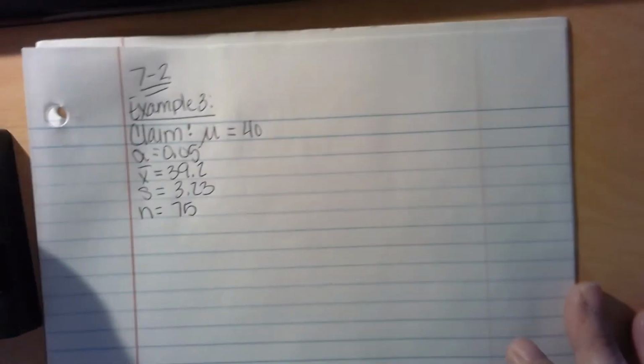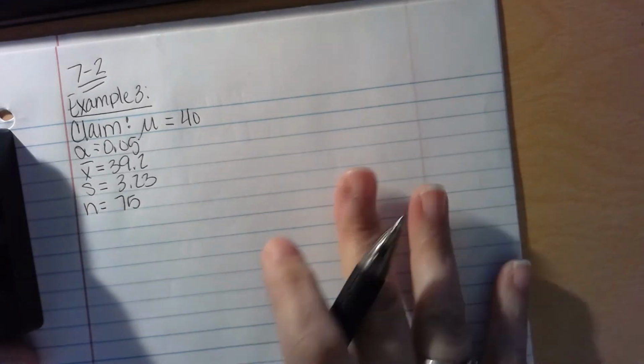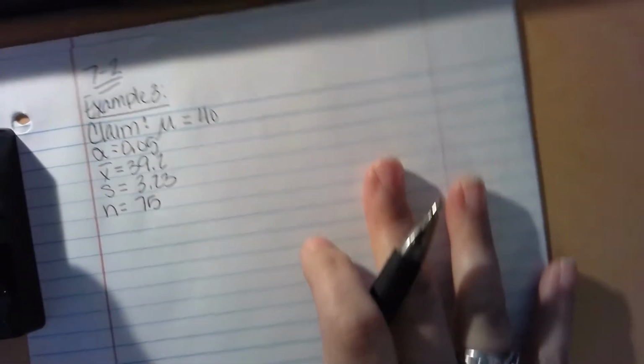Okay, so this is example 3, and I'm going to do it two ways. I'm going to do it with the p-value and alpha. That's one way to do hypothesis testing. Then I'm also going to do the version where you're comparing the critical value to the z-score, the test statistic. So the first version is if we're doing the p-value.